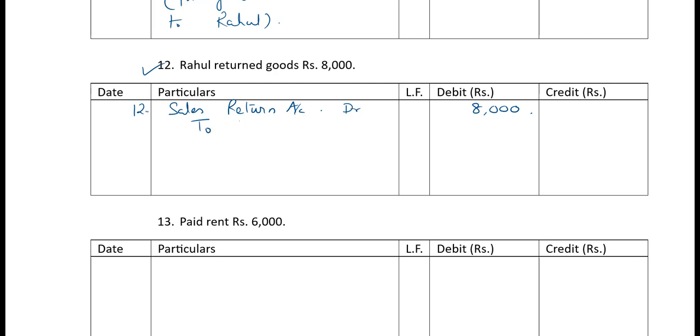Rahul is a debtor. Debtor is an asset account. There's a decrease in asset because the amount which Rahul owes us will reduce because he's returned the goods. So Rahul account is an asset account and there's a decrease in assets. So I'll credit Rahul account with 8,000 rupees for sold goods returned.